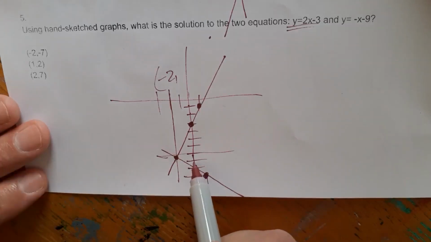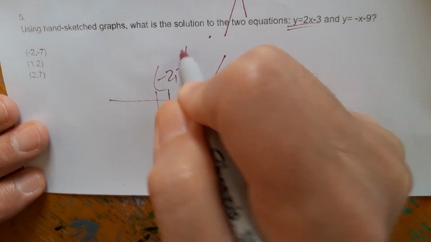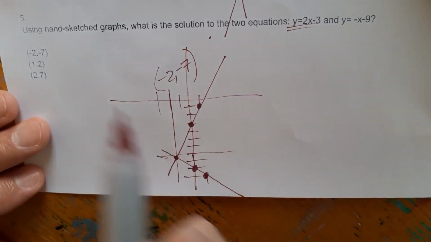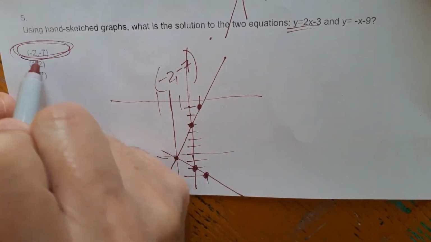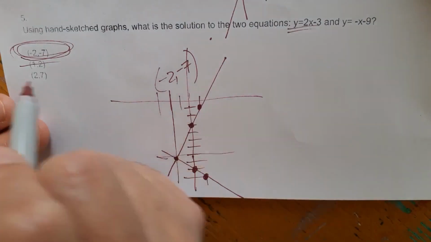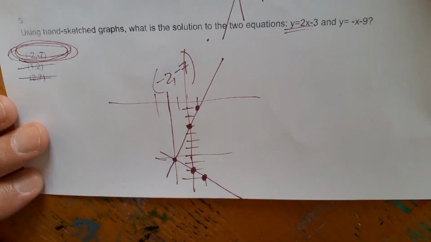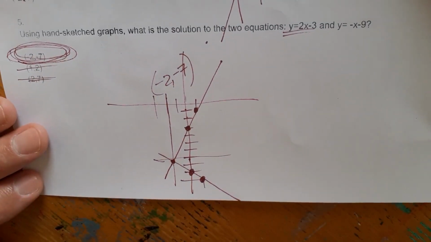I'd say 7 is my closest. It could be 8, but it looks like 7 there. So -2, -7. And sure enough, there's no other answer choice that's even close to this. 1, 2 is not even in the same area. That'd be over here. 2, 7 would be way over here. Nope. So they're making it so my graph, I don't have to be perfect on my drawing. I can still get the right answer here.